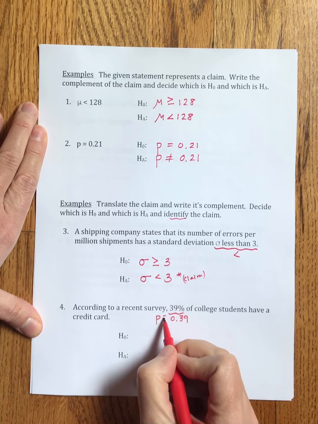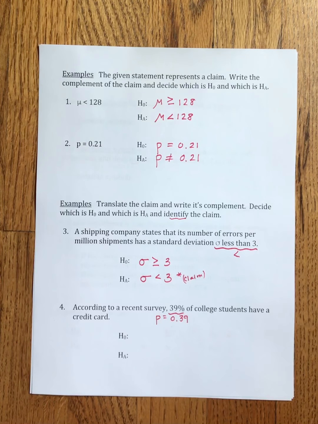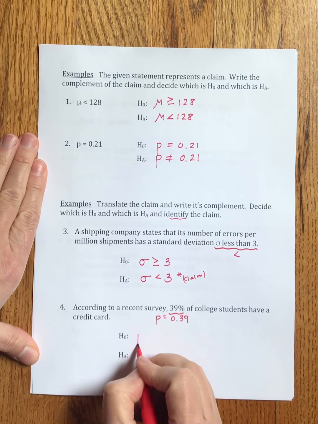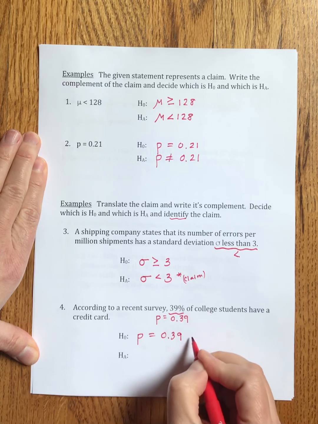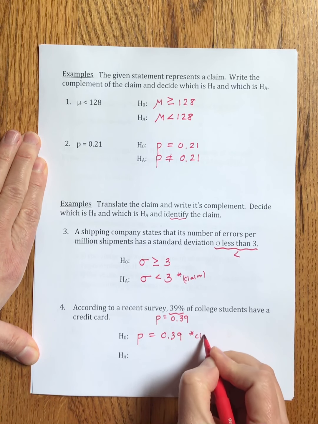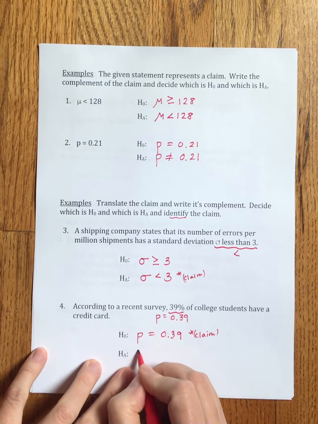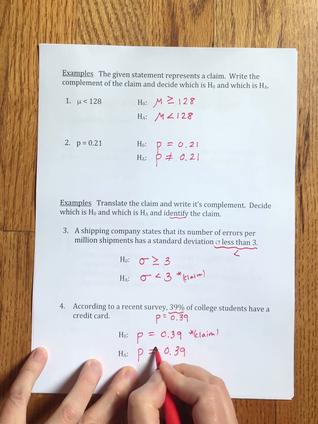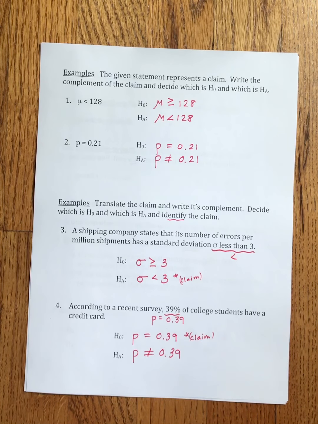So I'm thinking about an equal sign. There's nothing about greater or less, just that that is the number. Since that contains a statement of equality, we want to put that next to the null. And it was the claim, so let's identify it as the claim. And then we want to use the same symbol, same number, but opposite sign for the alternative hypothesis.